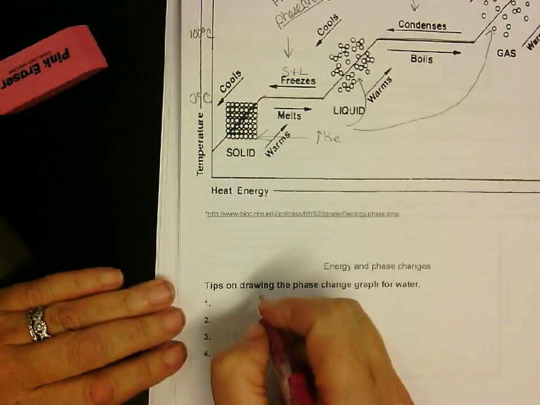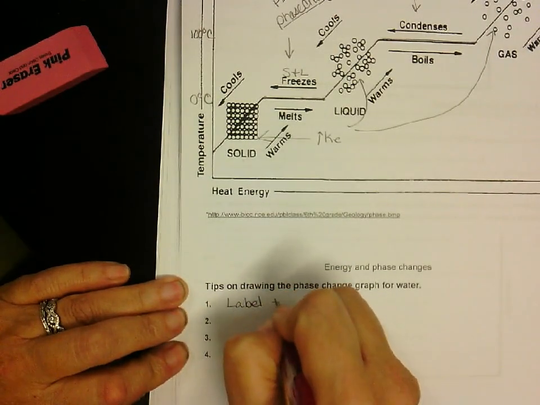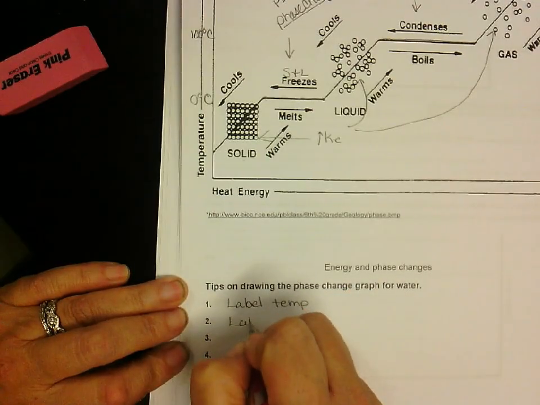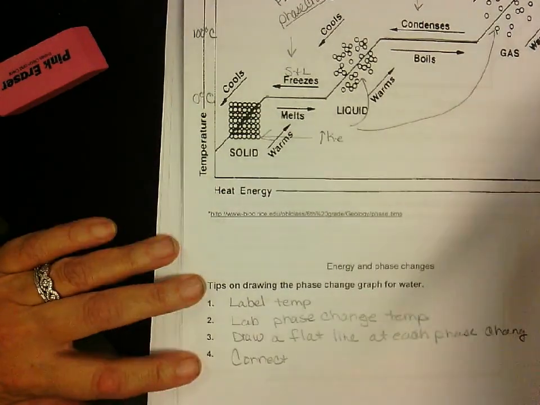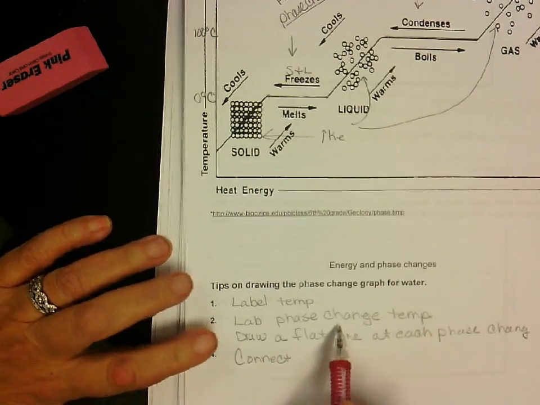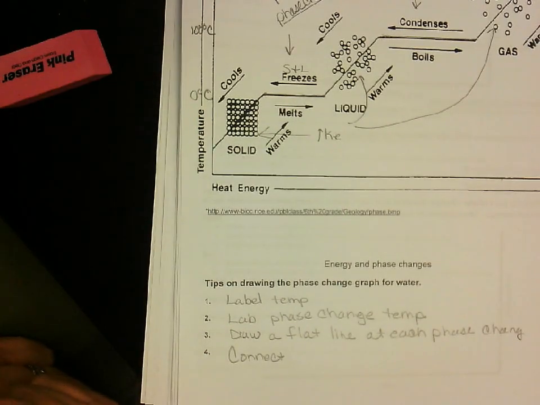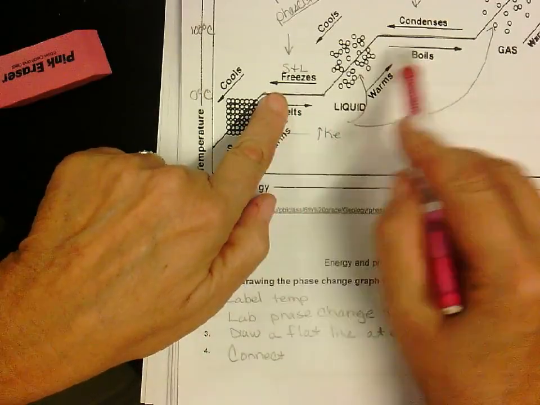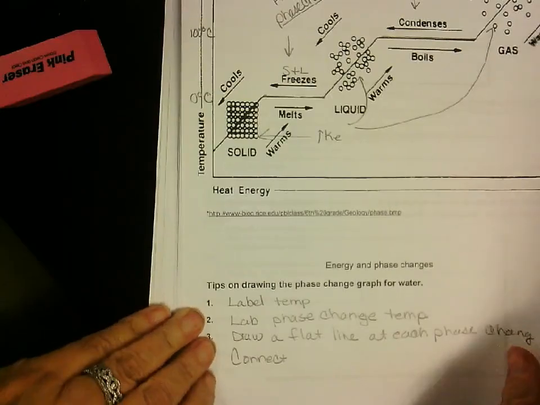Okay, so when we draw these phase changes, I'm going to give you a few tips. The first thing we're going to do is label our temperature. Then we're going to label where our phase change happens. So for us, our phase change temperatures are 0 and 100 if we're talking about water. Then we're going to draw a flat line where these phase changes occur, and we're going to stagger them, and then we're going to connect it and make this phase change graph. So let's give that a shot.